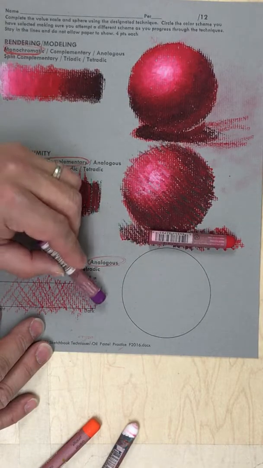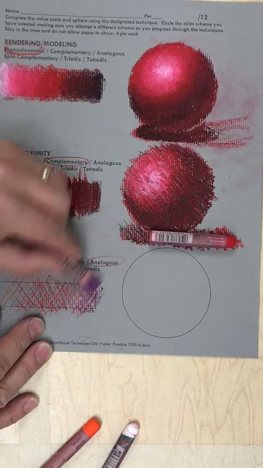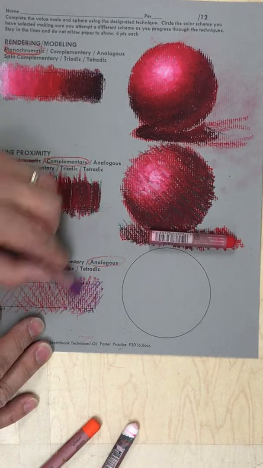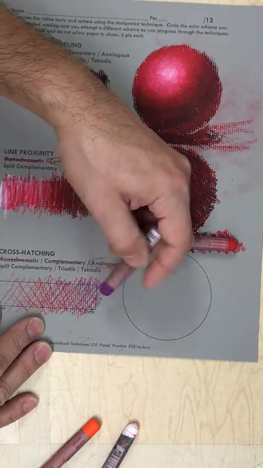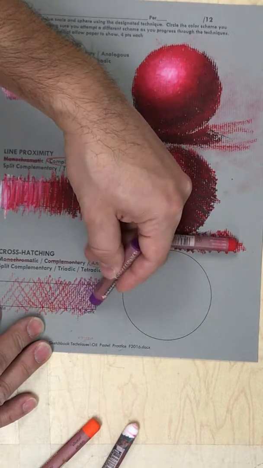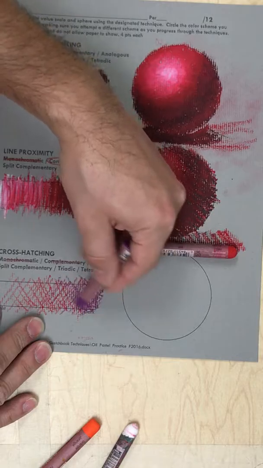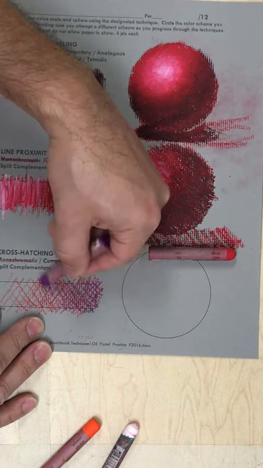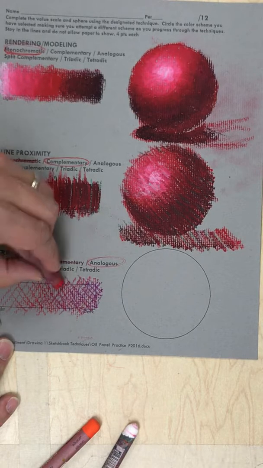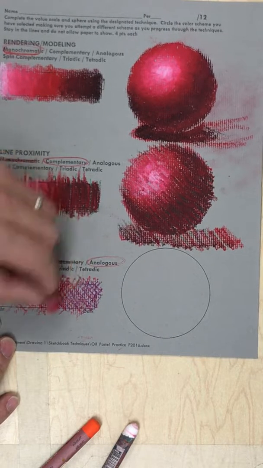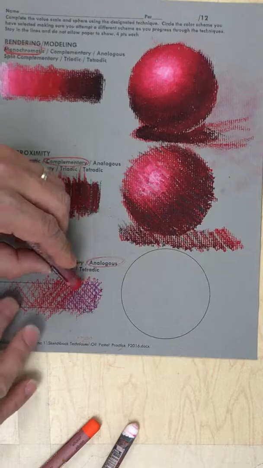So just like I did with hatch, I start over here on one side. Notice how I like to spin the oil pastels I come across, and I separate my lines and I lighten the pressure on them. So that way I could actually achieve a darker value. I'm not trying to turn this into violet. I'm trying to darken the red using the violet. So it does become a red violet. That is true.